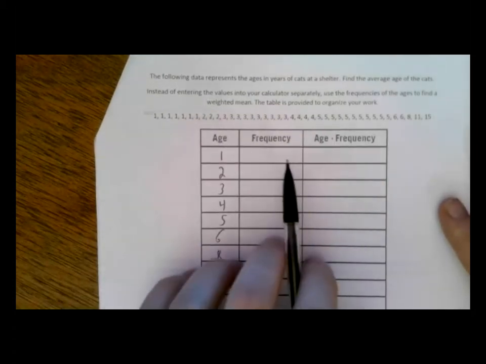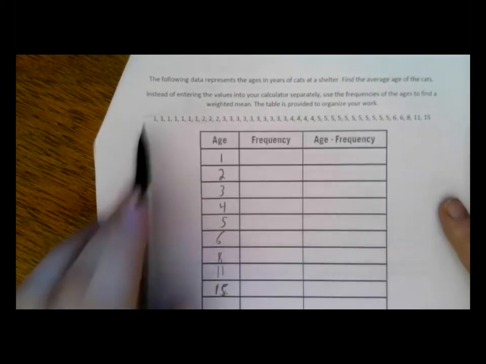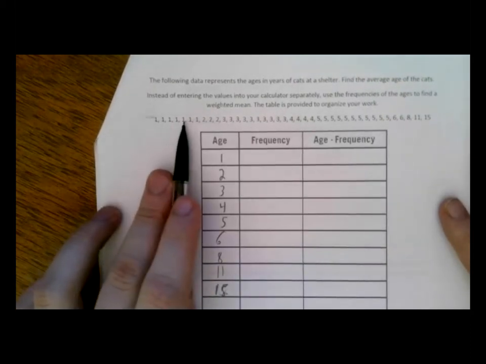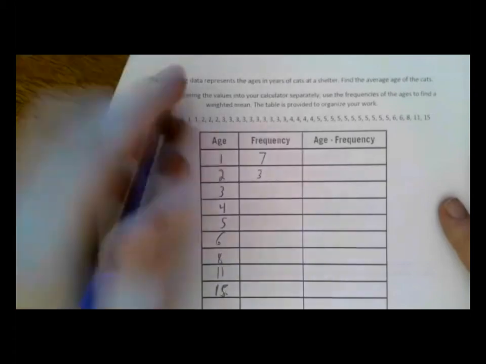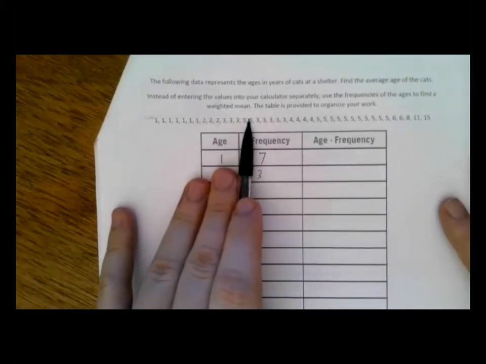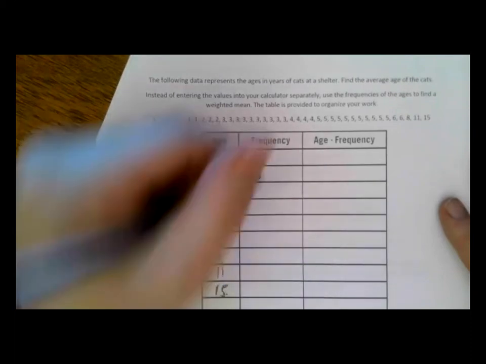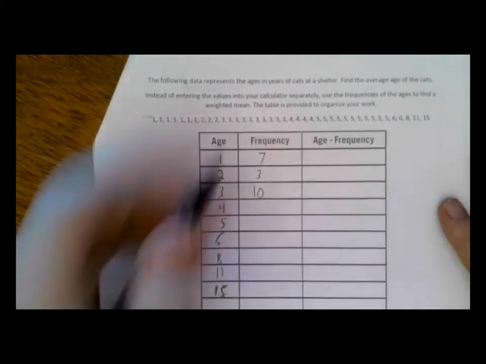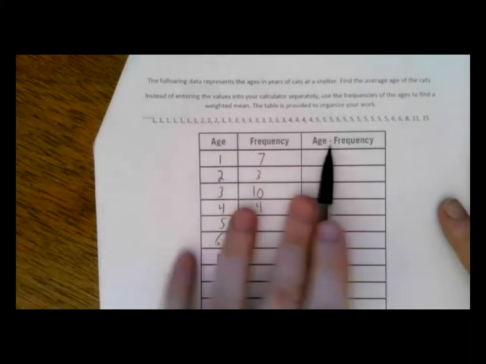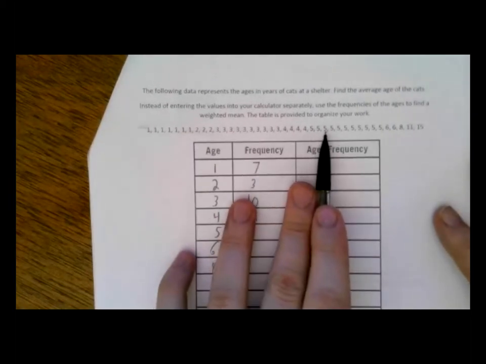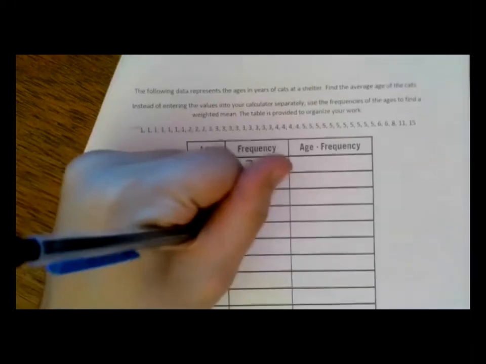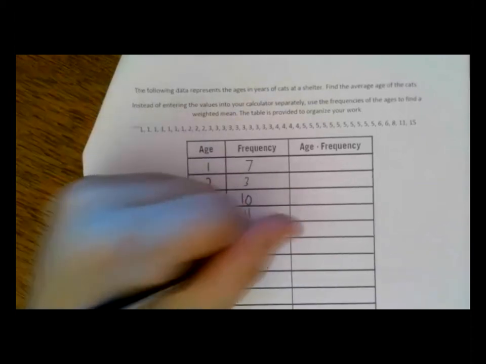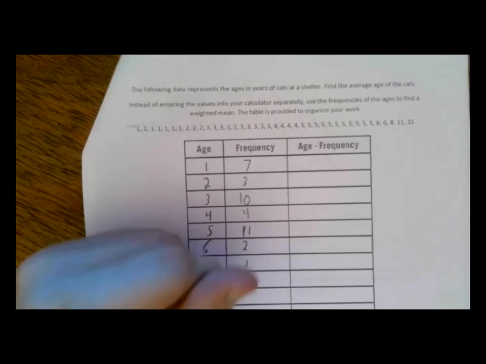And the frequency is just how many of each cat we have. It looks like I have 7 that are age 1, 3 that are age 2, 10 that are age 3, 4 that are age 4, and 11 that are age 5. 2 that are age 6, 1 that is age 8, 1 that's age 11, and 1 that's age 15. So I'm just counting how many there are.